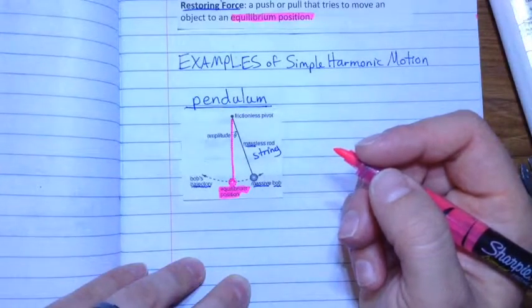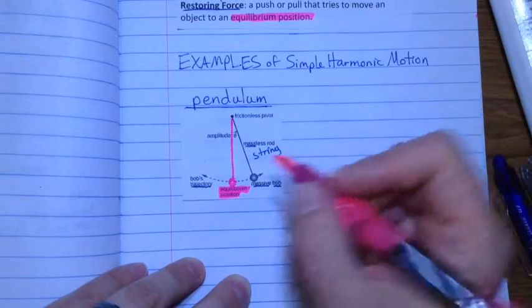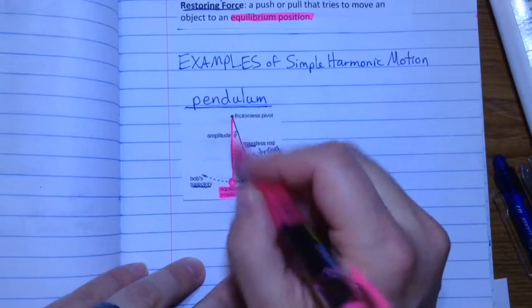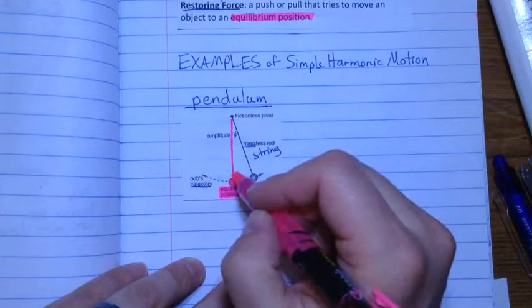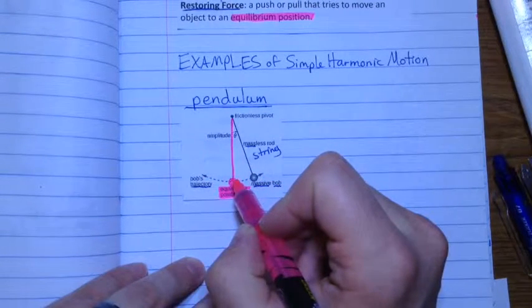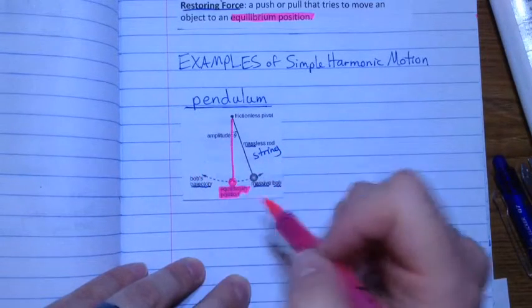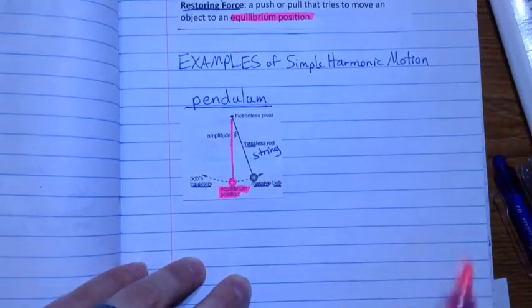It doesn't necessarily mean equal. It means balanced. When it's all balanced out, it's at rest. It's stopped, it's going to be right there. It's not to one side, it's not to the other, it's right in the middle. Equilibrium position for a pendulum. Glue it in, just a little bit of glue.